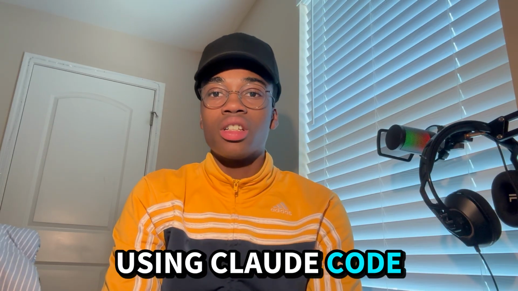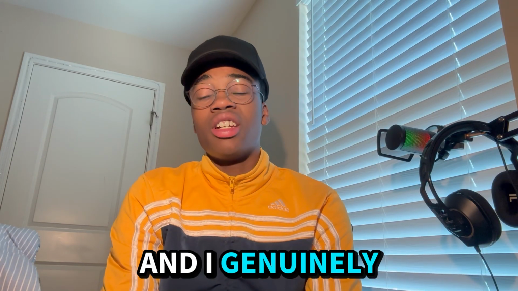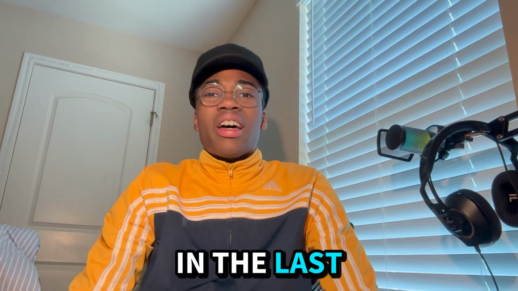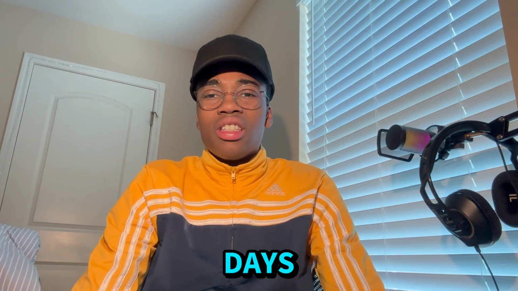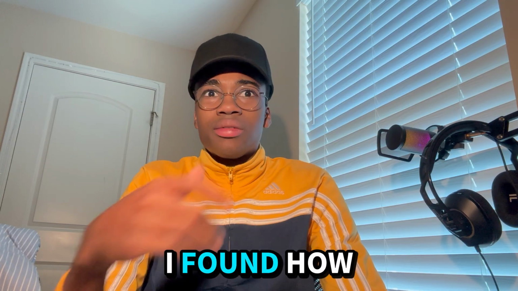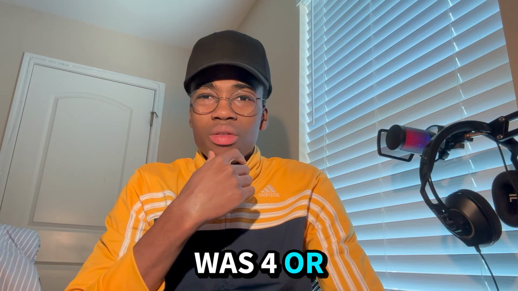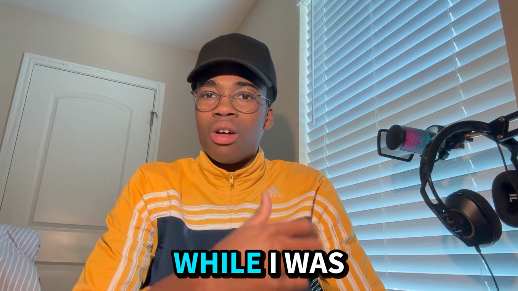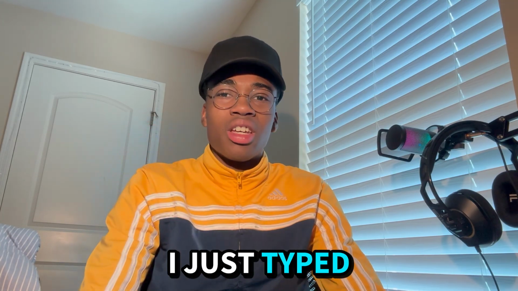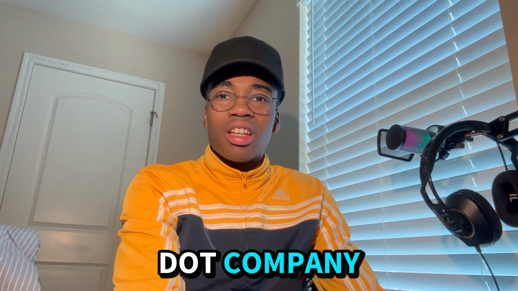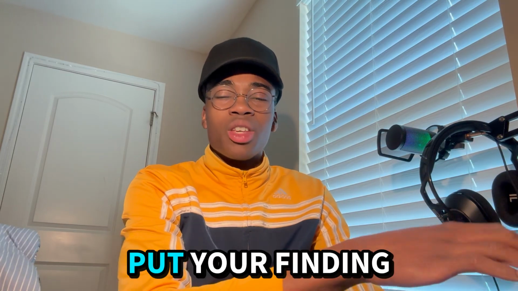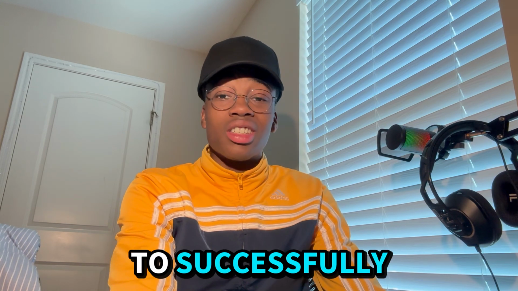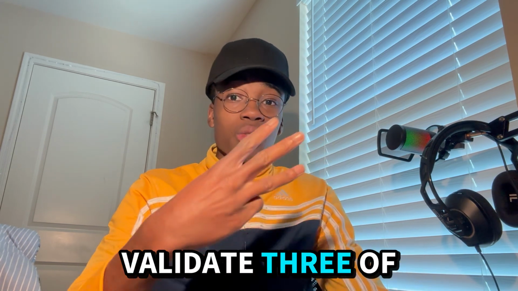So I've been using Claude Code for bug bounty hunting, and I genuinely did not expect it to be as useful as it has been. In the last 2-3 days, I've found I think it was 4 or 5 bugs using Claude Code alone. I found like 3 of them while I was away from my computer, and I just typed "hack ... company, write notes, put your findings, leads, and all that stuff." And I came back later and I was able to successfully validate 3 of the bugs.